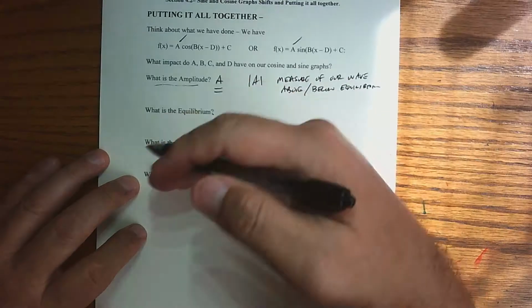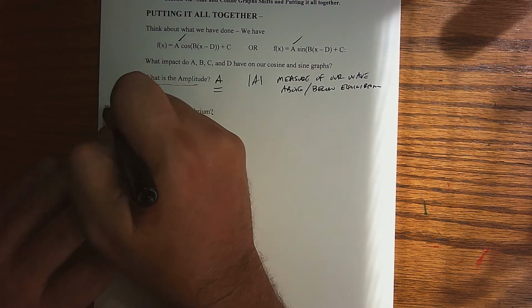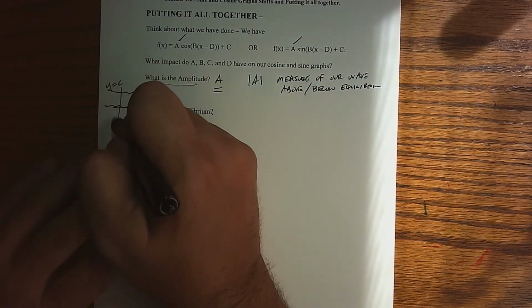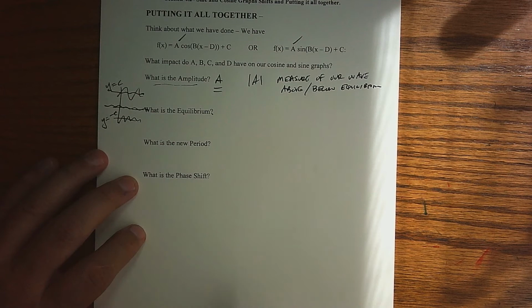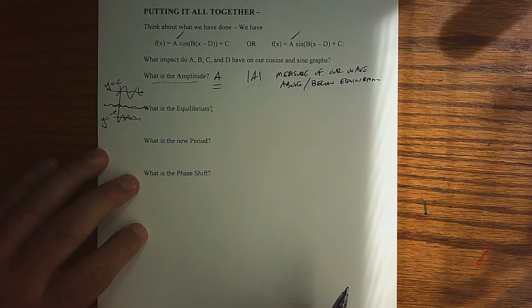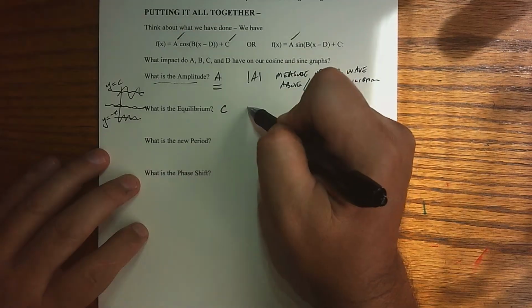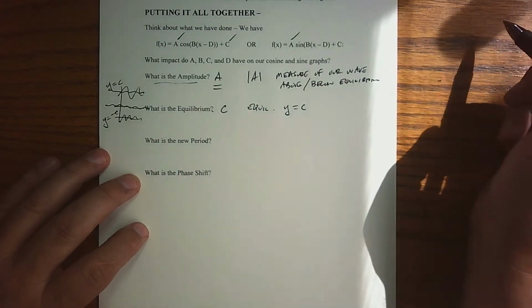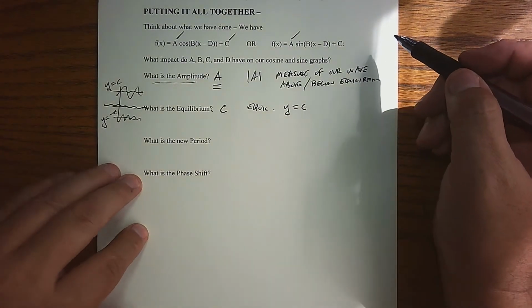Equilibrium, well, we're now shifting the graph up and down. Our equilibrium usually starts along the x-axis, but it shifts up to y equals c or y equals minus c, and our curve basically bounces back and forth along that equilibrium. So that has everything to do with c. The c value basically does that, and our equilibrium will be the line y equals c, whatever that is. Our wave will bounce back and forth along that line.